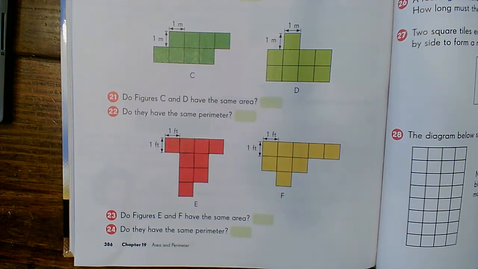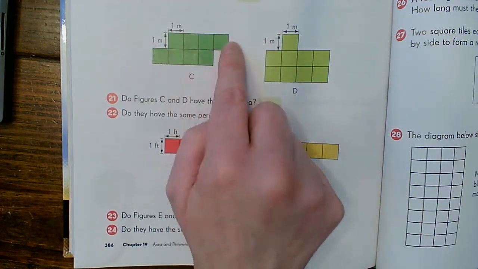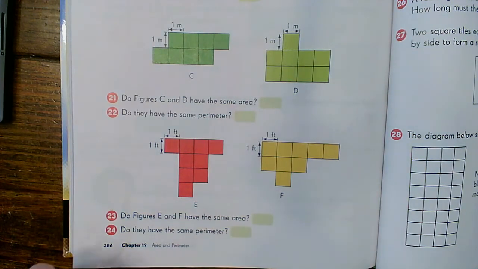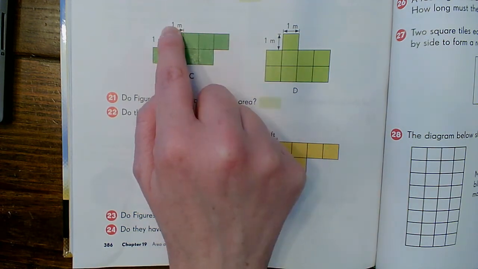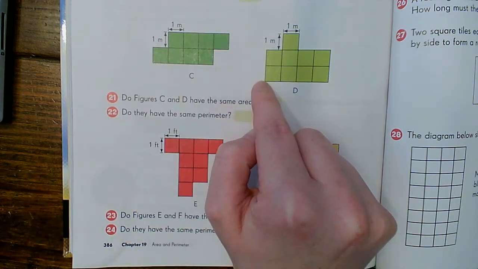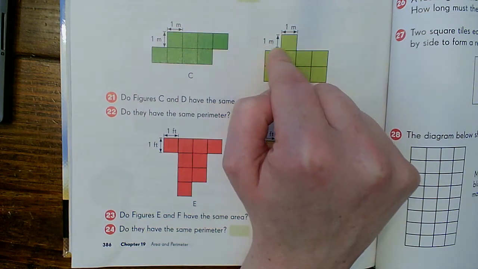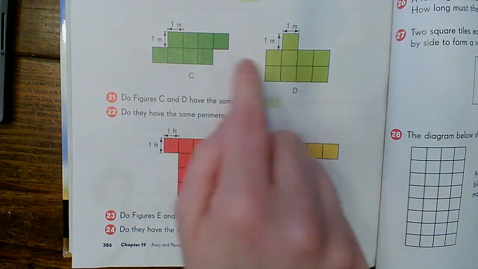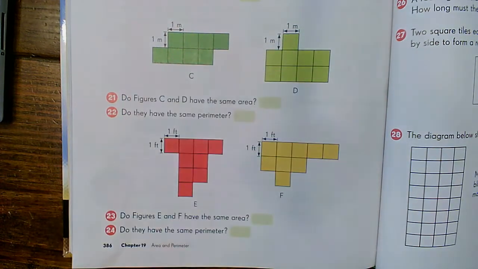For number 21, it says, do figures C and D have the same area? The answer is no. Let's look at why. For C and D, this is 8 and this is 9. Do they have the same perimeter? Yes. Let's count. 4, 5, 6, 7, 8, 9, 10, 11, 12, 13, 14. 4, 6, 8, 9, 10, 11, 12, 13, 14. They both have a perimeter of 14. And they're both meters. It does matter to look at those units, that the units are the same.